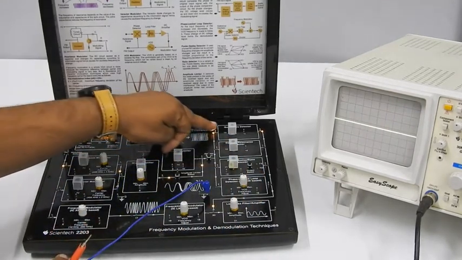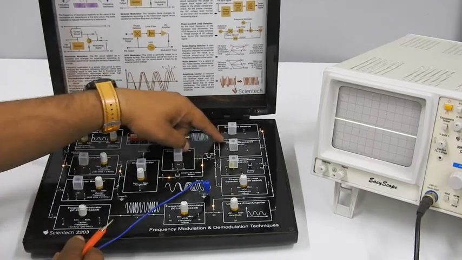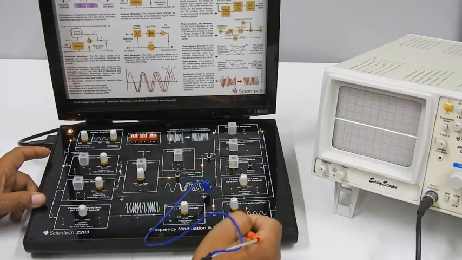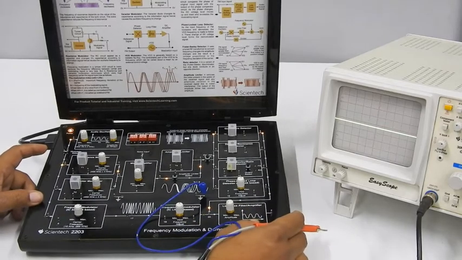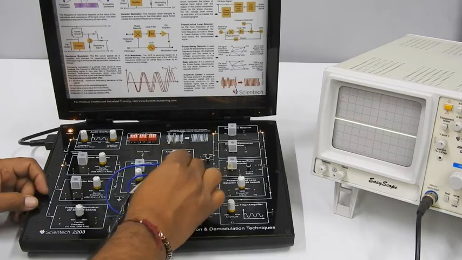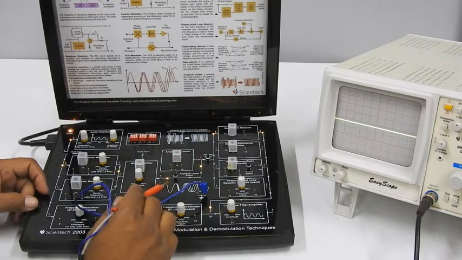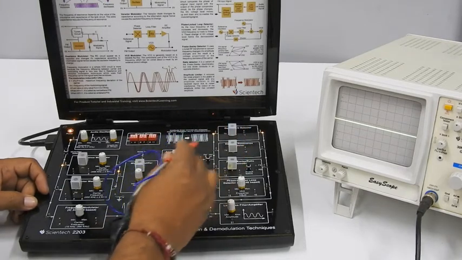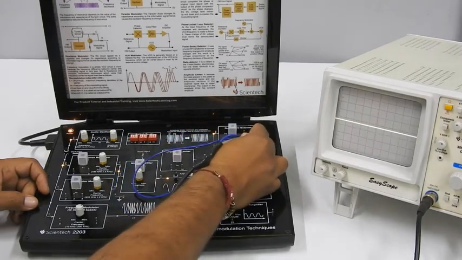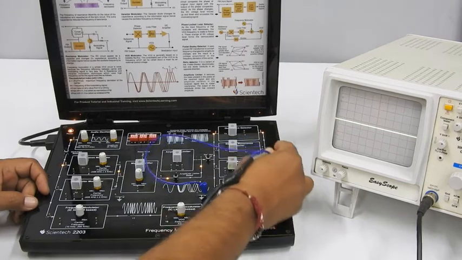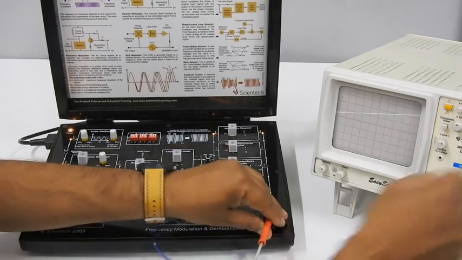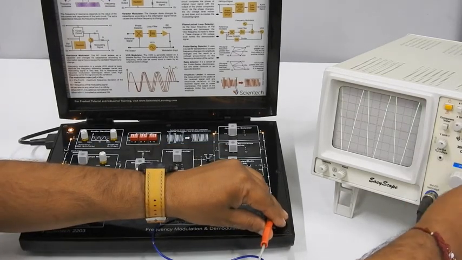Now there are 5 demodulators: quadrature, detuned resonator, Foster-Seeley, ratio detector, and phase lock loop, and the low pass filter is the final output. To select the particular demodulator block, a detector selection switch is given over here. By default, it is on quadrature detector. So the modulated signal goes to this particular block, and the output comes from here at this test point, and this is a path for the low pass filter, and finally you receive the demodulated waveform, that is the audio oscillator waveform, demodulated sine wave.